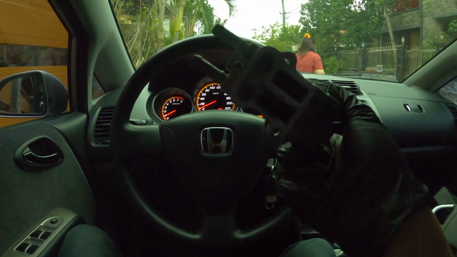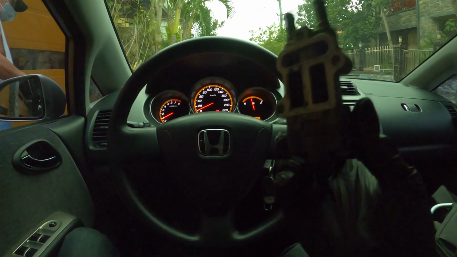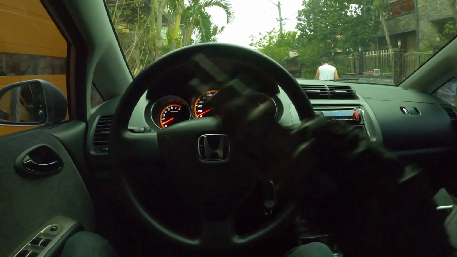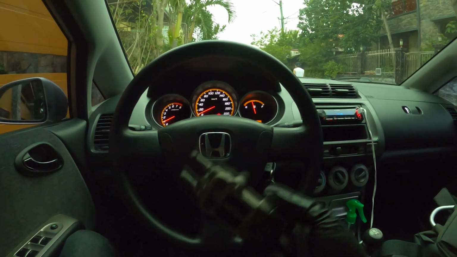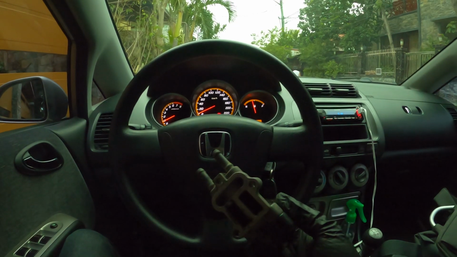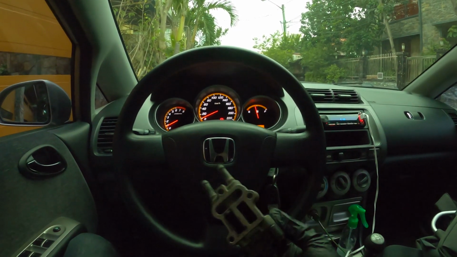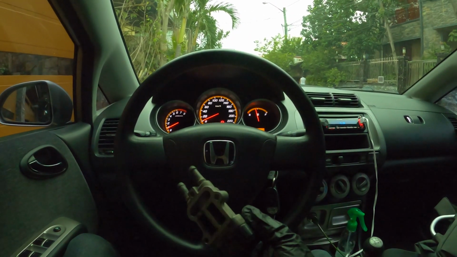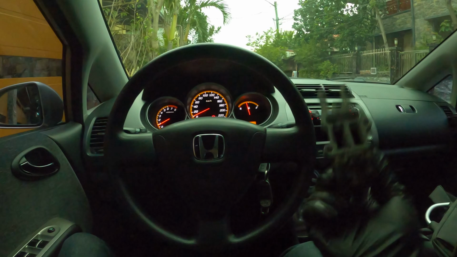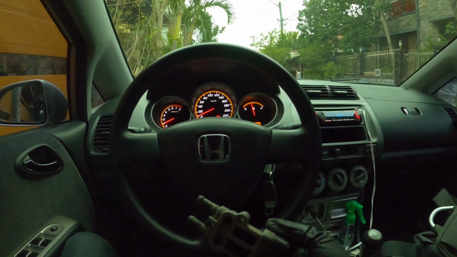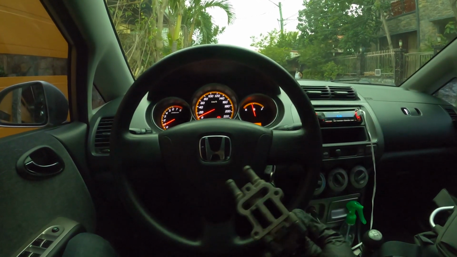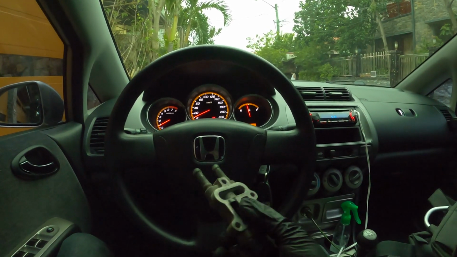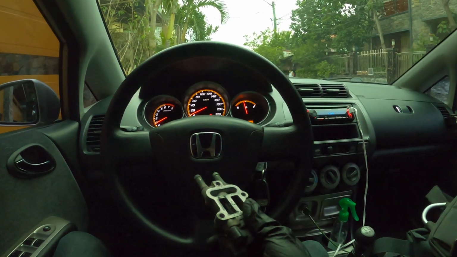Also, in a throttle body, do not ever use carburetor cleaner, because carburetor cleaner is for carburetors and throttle body cleaner is for throttles. From its name, it is really direct. So don't use carburetor cleaner in a throttle body, and don't use throttle body cleaner in a carburetor. It will mess up everything, because throttle cleaner has a little amount of oil to fix some moving parts inside the throttle.